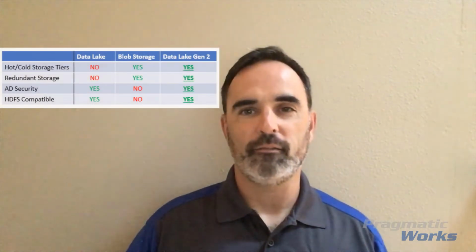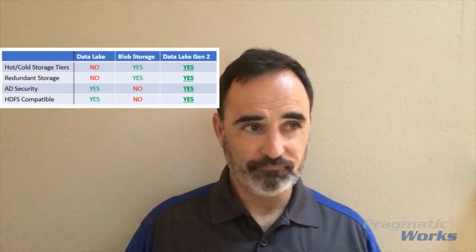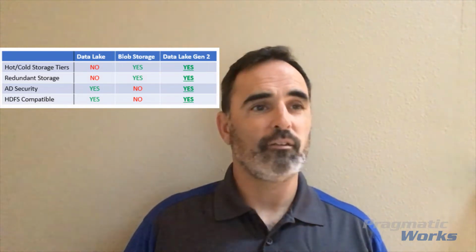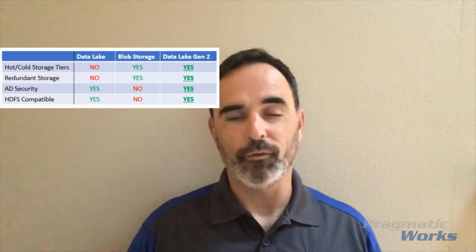Now, the great thing with Azure Data Lake Store, the second generation, is it's really a combination of all of the things from both of those. So if I look at this table here, here's a brief summary of some of the highlights. For example, in blob storage, we have the option of hot and cold storage.